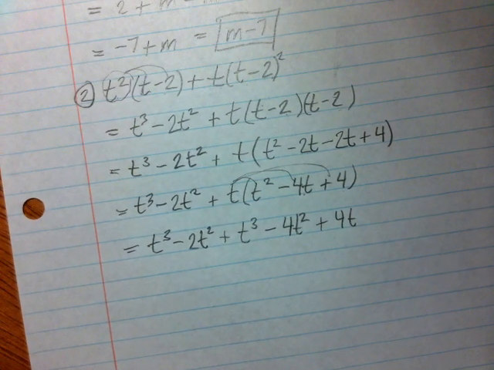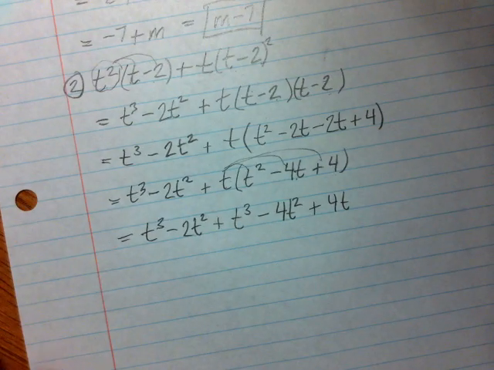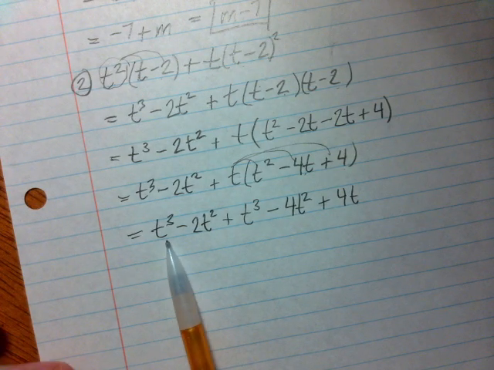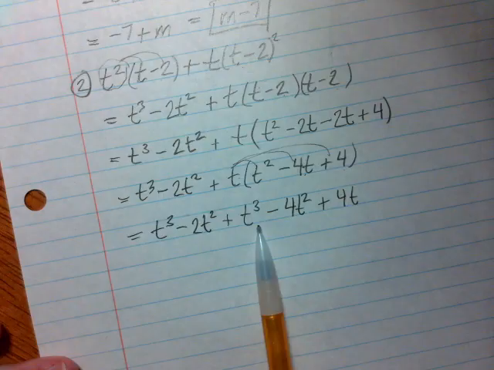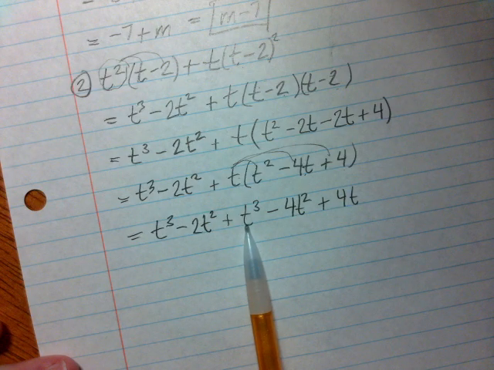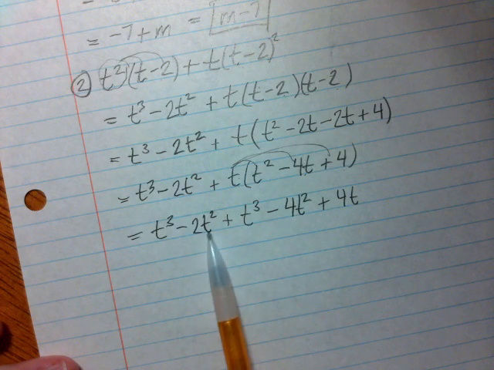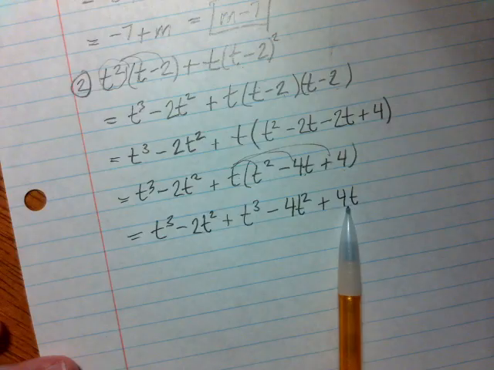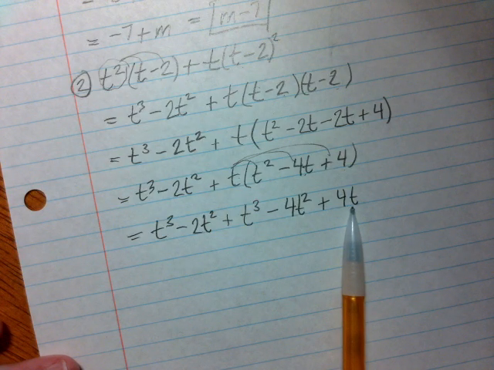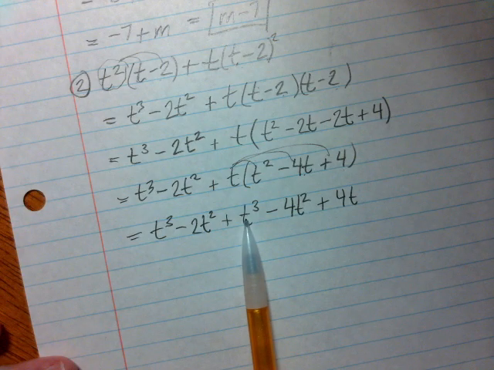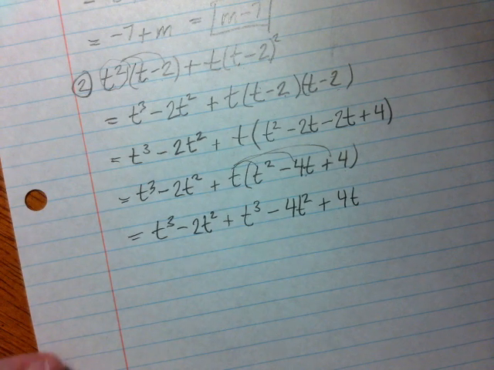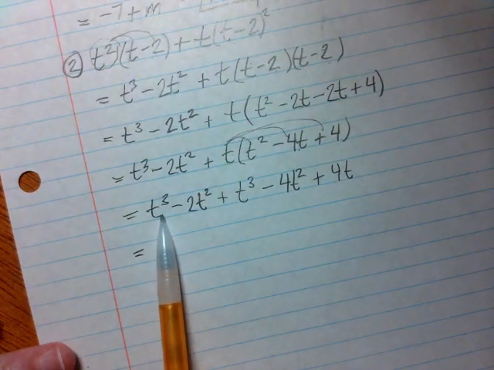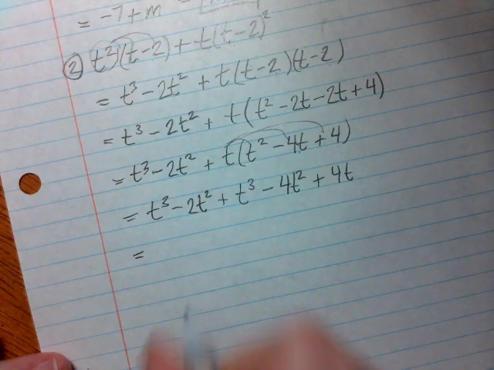Okay, now what do I mean about apples, oranges, and pears? I have 3 different kinds of things here. I have things that have a t cubed factor. So those are like apples. I have things that have a t squared factor. Those are like oranges. And I have things that just have a t factor. Those are like pears. So we cannot add those things together. I cannot combine my apples with my oranges. But I can combine apples with apples and oranges with oranges.